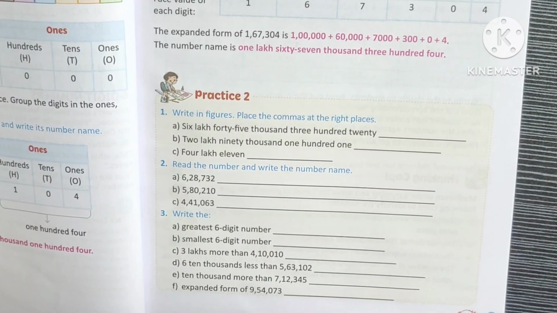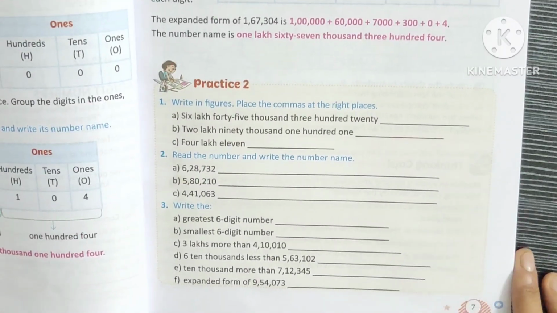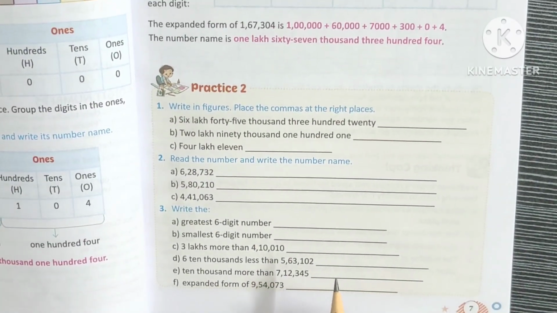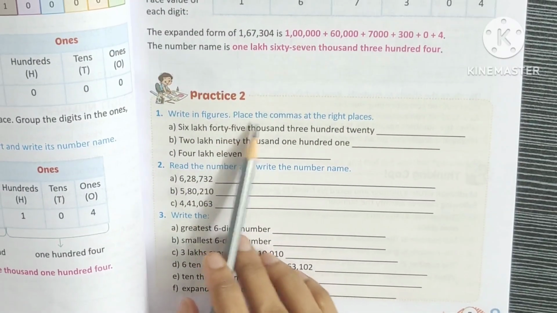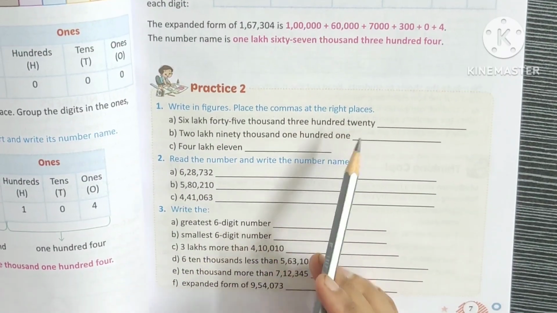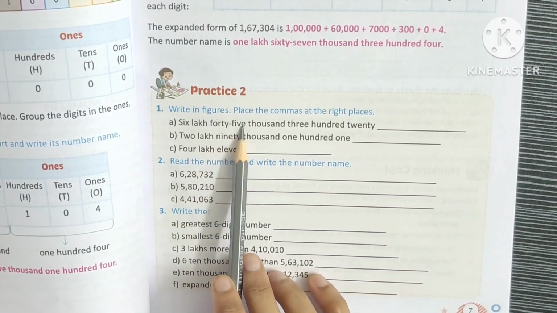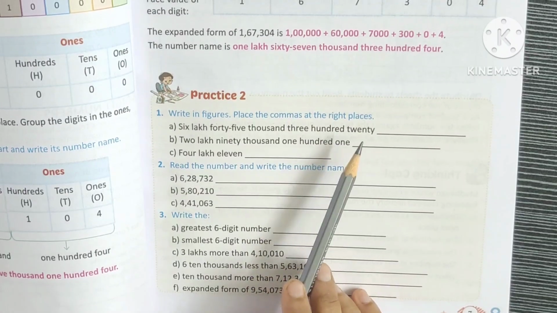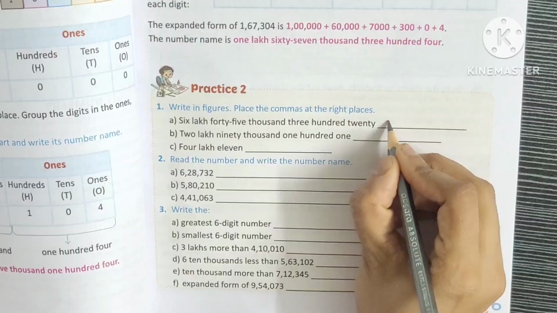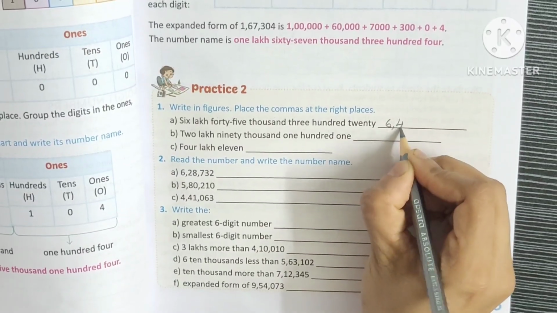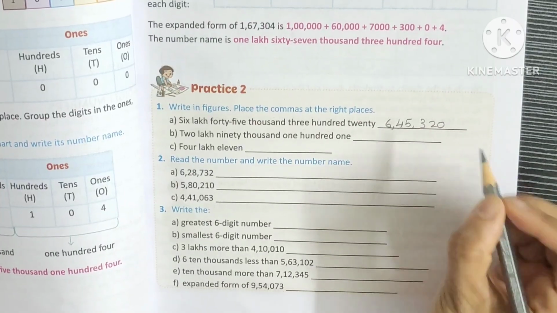Lesson 1, large numbers, in that practice 2. Write in figures. Place the commas at the right place. 6,45,320.